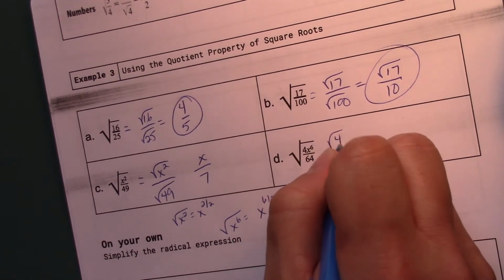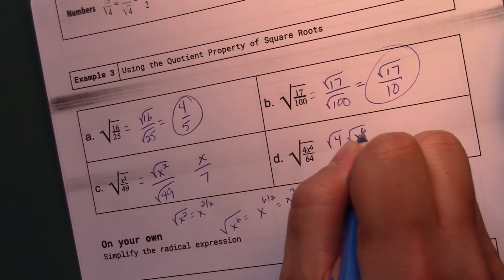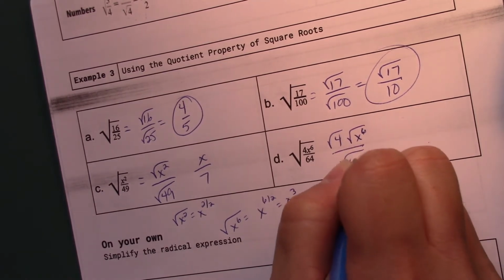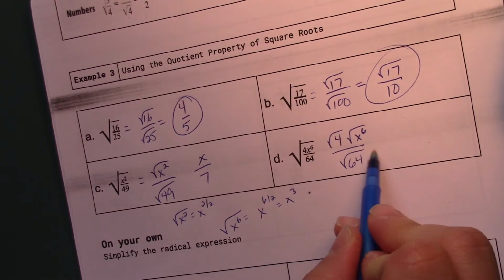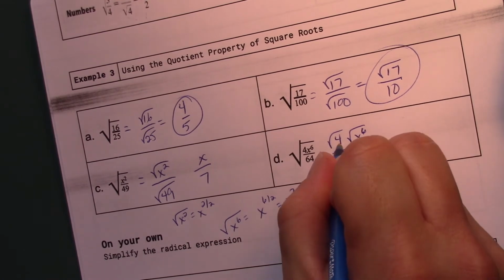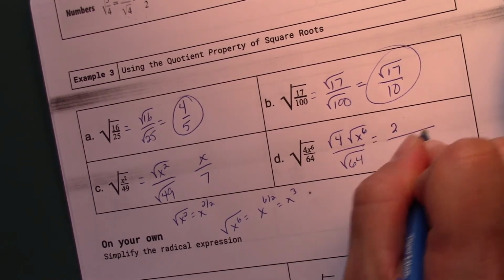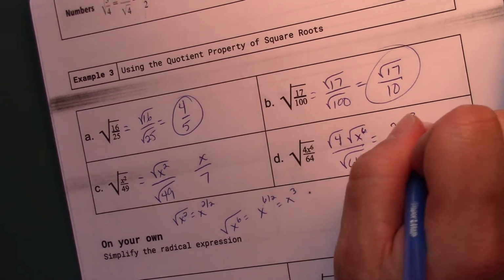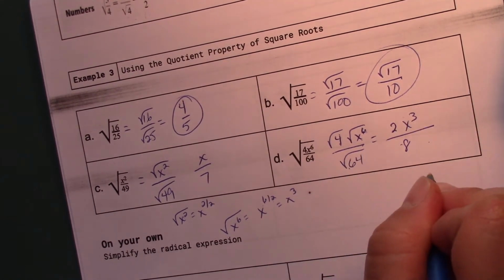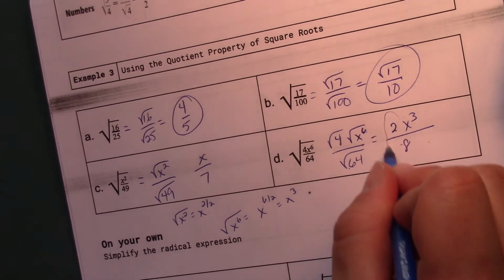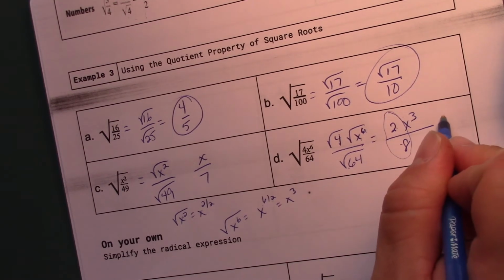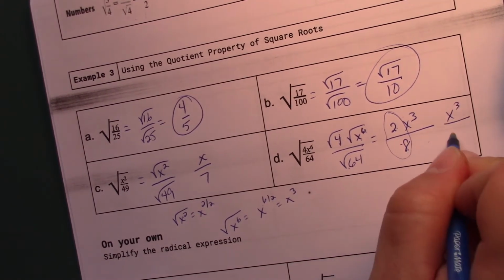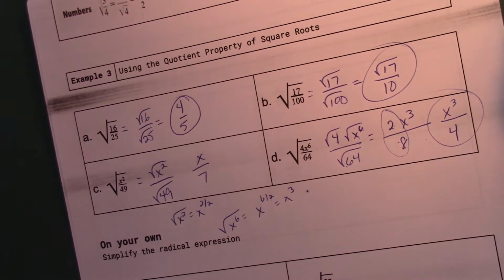This is square root of 4 times square root of x to the 6th over the square root of 64. Again, all I'm doing is breaking it up. And then I just take the square root of each term. Square root of 4 is 2. The square root of x to the 6th, again, is 6 divided by 2 is 3. And the square root of 64 is 8. Okay? That would probably be good enough, but I can still reduce this. Right? 2 goes into there once. 2 goes into there 4 times. That's really what it is when it's reduced.